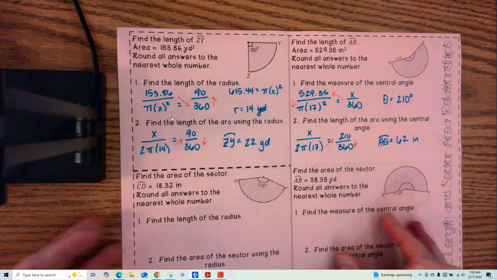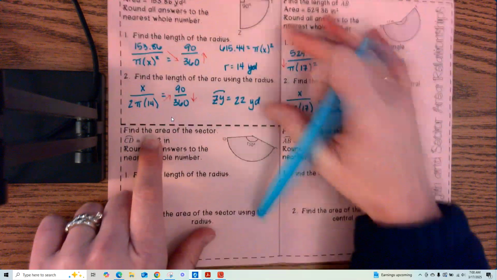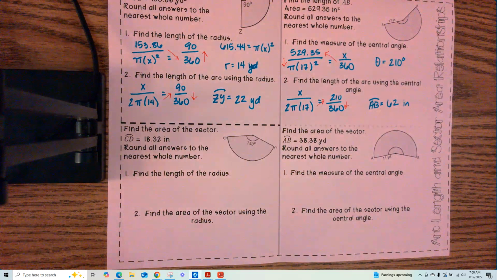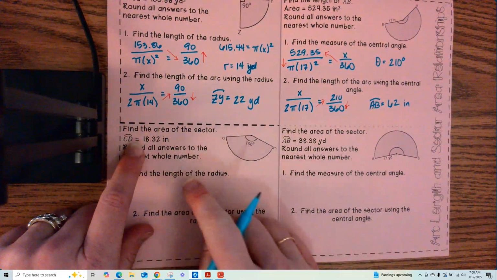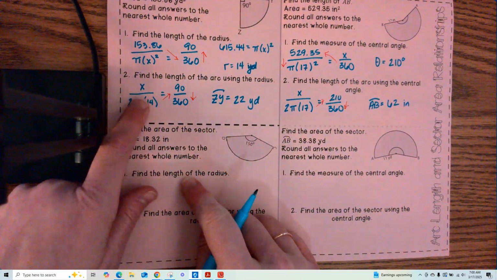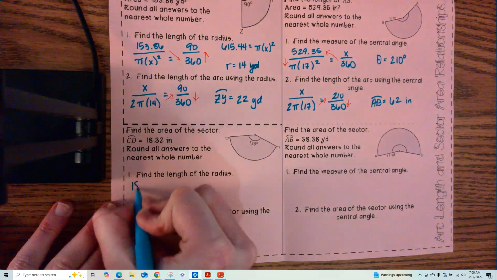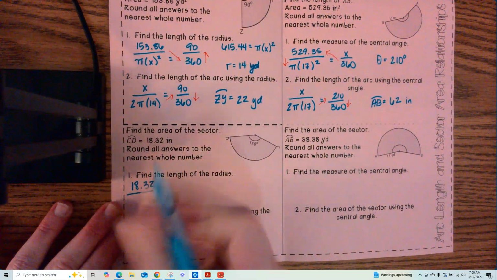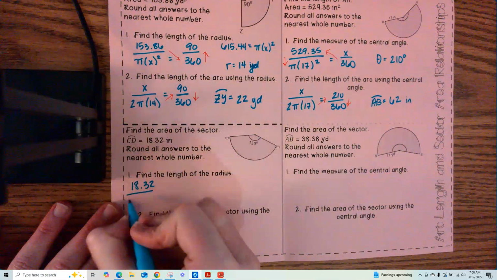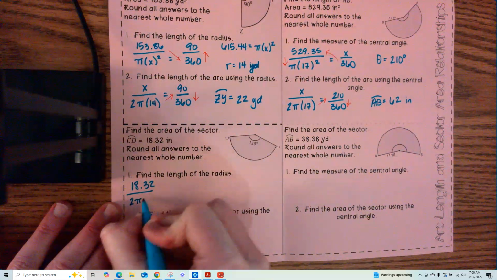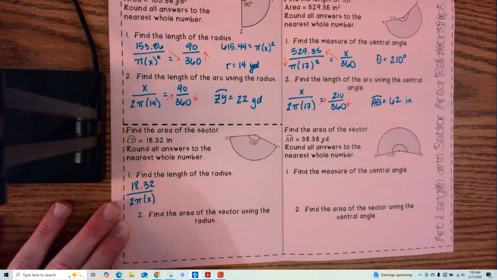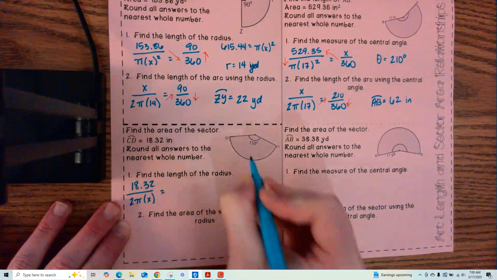Okay, so now, same idea here. We're going to do the area. This time they give us the arc measurement. We have to find the area. So if they give us the arc measurement, first thing we want to do is find the radius. So we're going to use this. We know this arc measurement is 18.32. What we don't know is the radius, so we don't know the circumference. So 2 pi r is the circumference, r is what we're looking for.